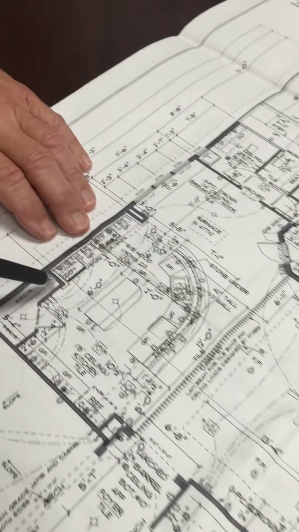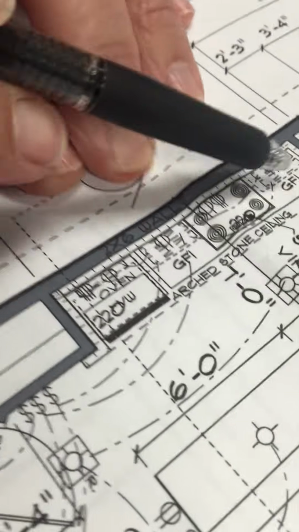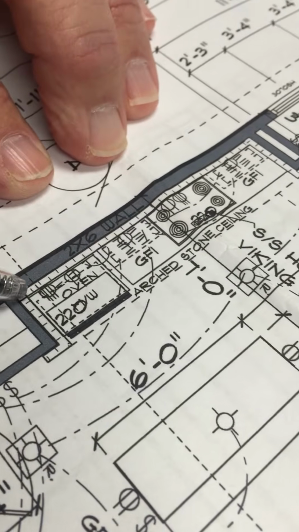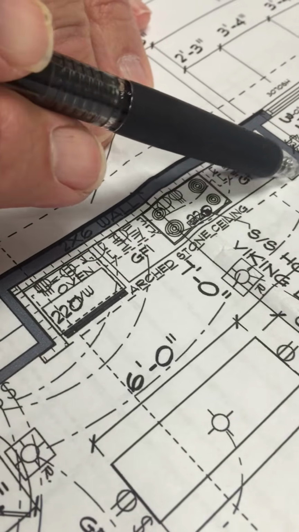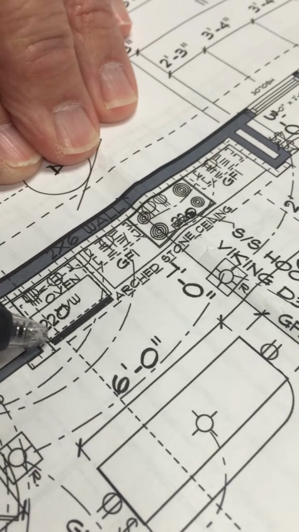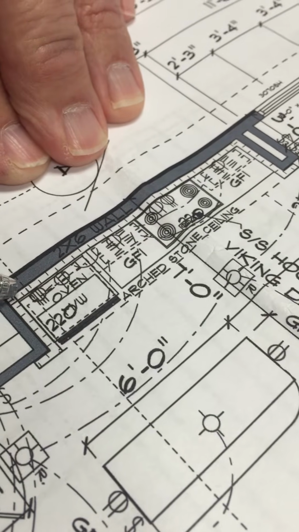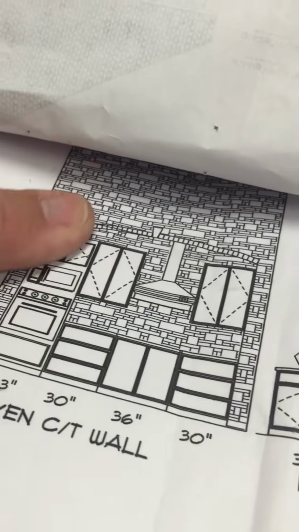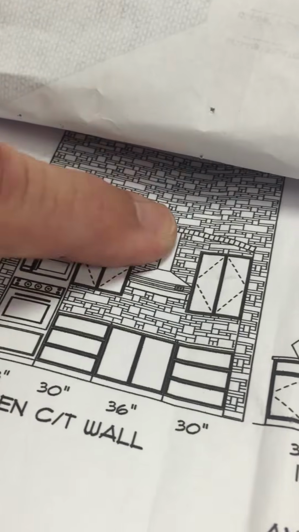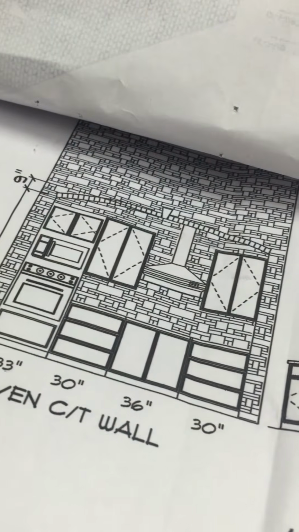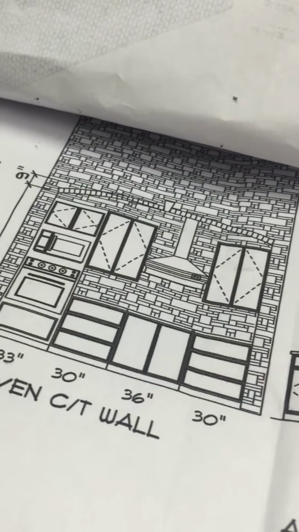Now, if you can come in here, you can see as the cabinets go through here, you'll see this little line with the little dash as it goes through that. What that's showing is a masonry, rock, or brick wall. So if you can come back up here to the elevation detail, you can see that it's depicted as rock with a vent hood, and you get a lot more detail as you go through that.